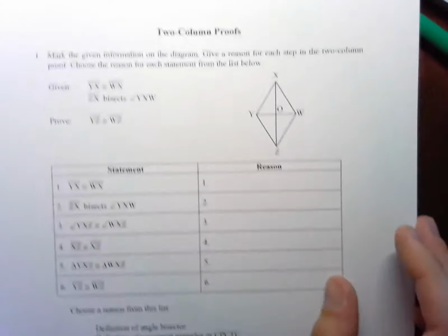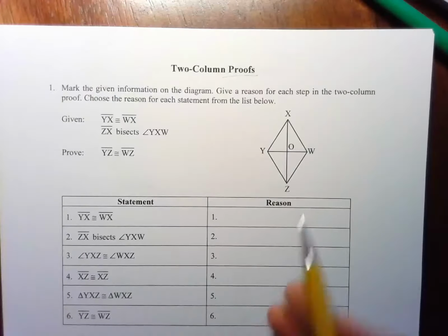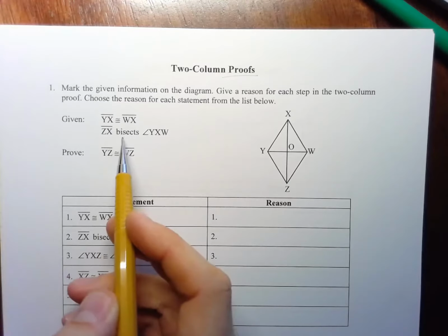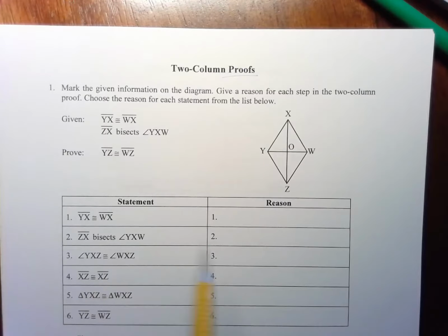So what we have here is, as we all know, a two-column proof. We have a two-column proof. Here's our diagram. We have a given. We have actually two givens right here. And we have a proof statement, and we have our two columns already set up with statements and reasons. This is really well organized.